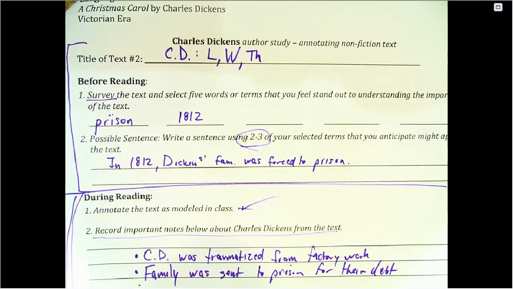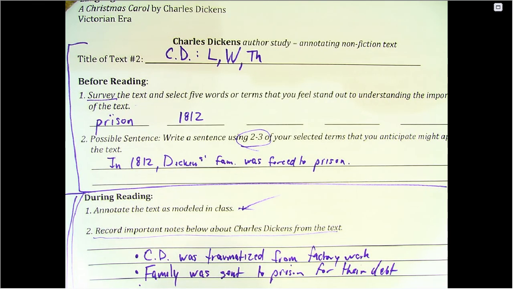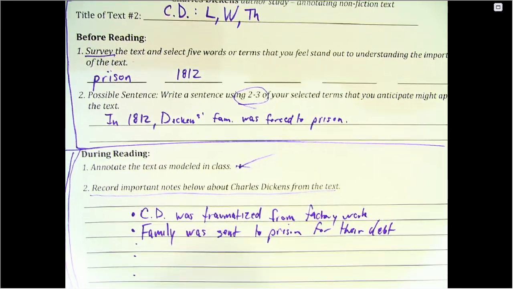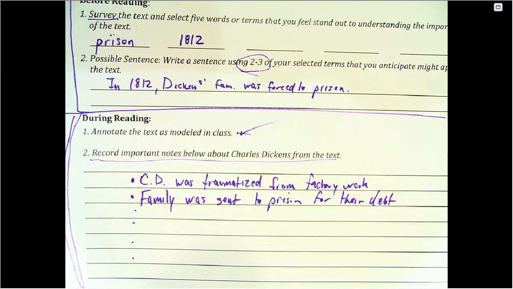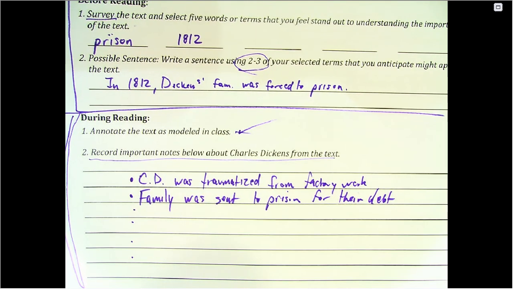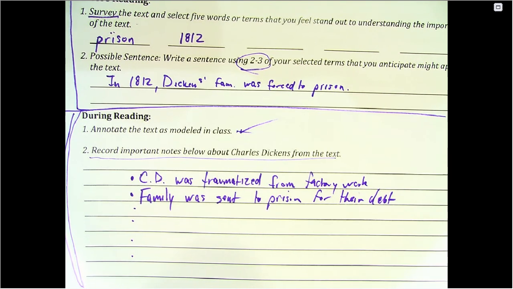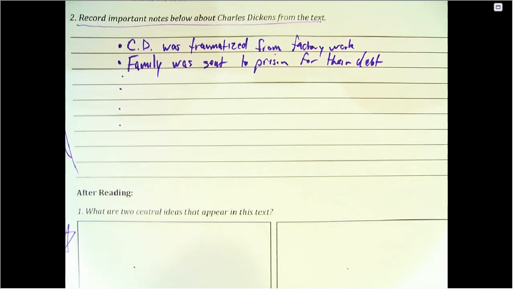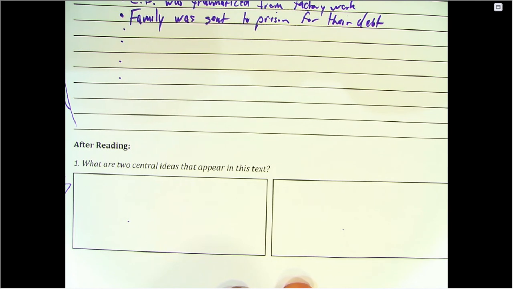Another is that his family was sent to prison for their debt. So I'd knock out probably, well, in an article, maybe 6 or 7 key pieces of information that I thought were important enough to remember. Then we go down to the bottom here, and we've got our after reading. This is on the front and the back of this final sheet that you do along with your annotating.